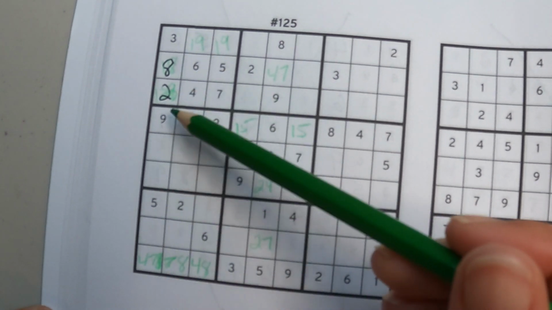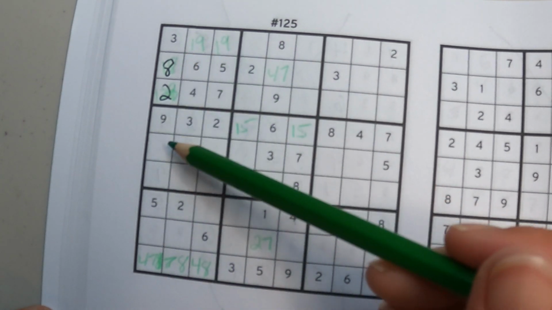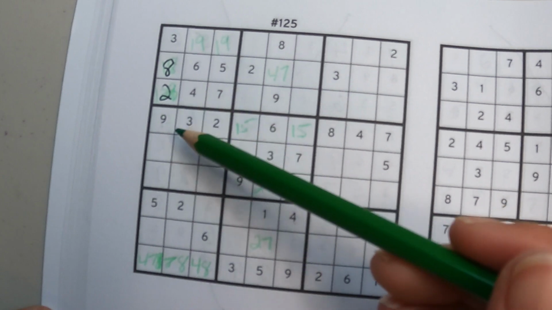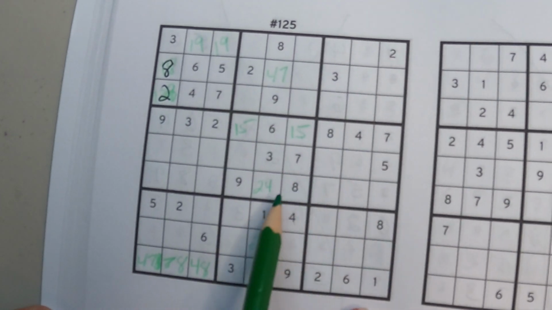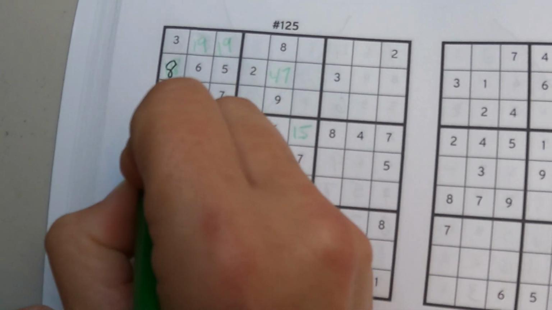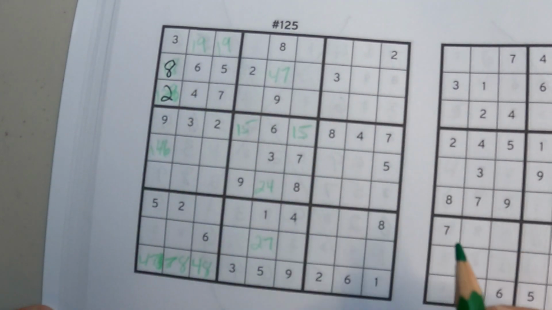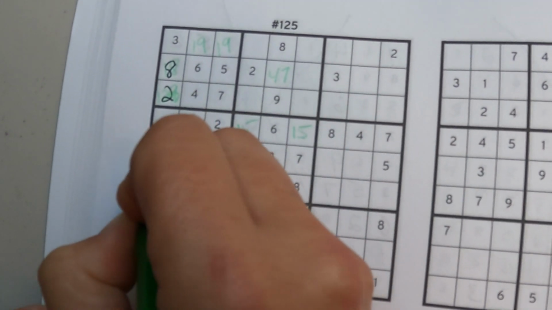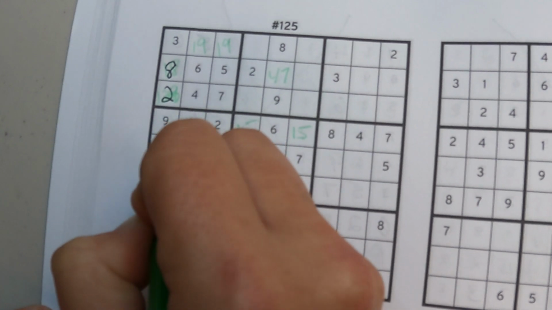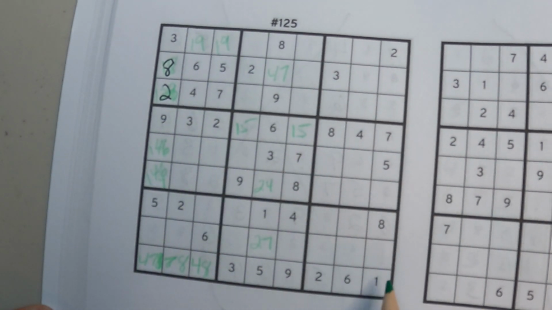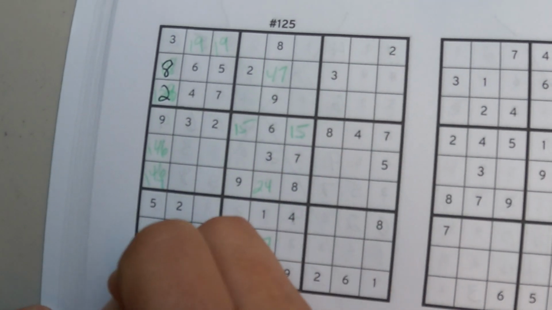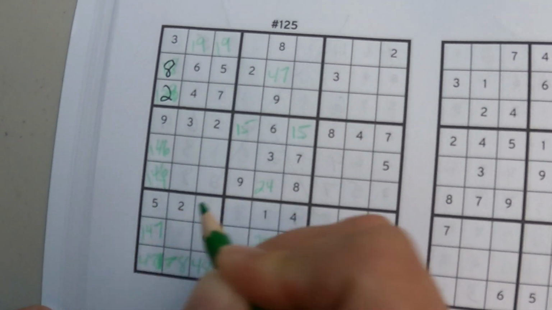If we look at this column then, we're missing 1, 4, 6, 7. We've got a 7 here. So 1, 4, 6. No help here. 1, 4, 6, 7. And we've got a 6 here. So 1, 4, 7.